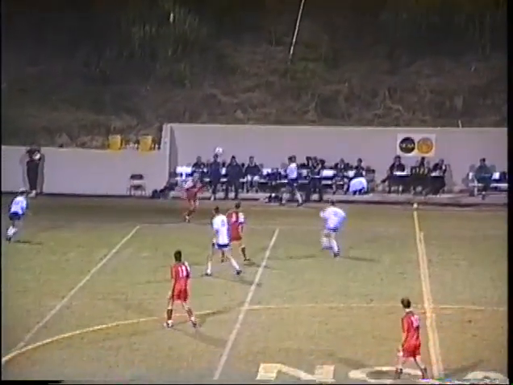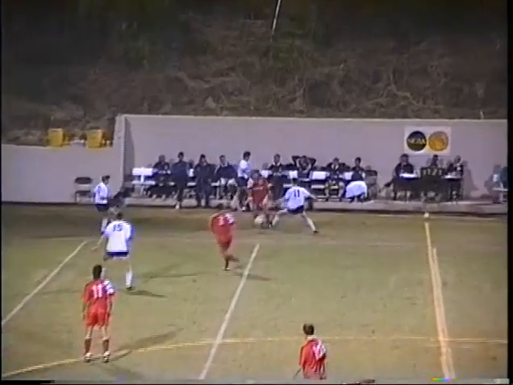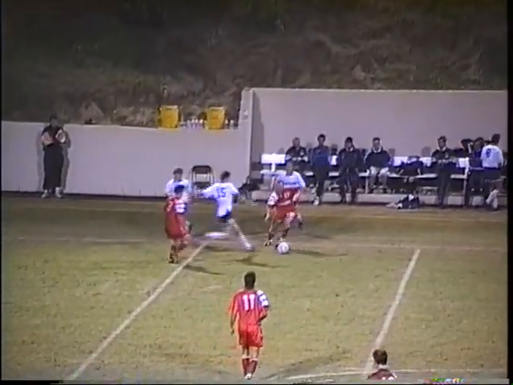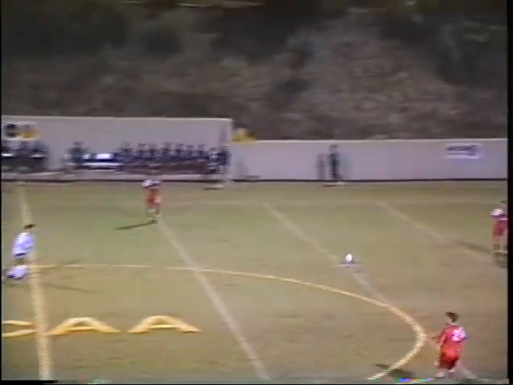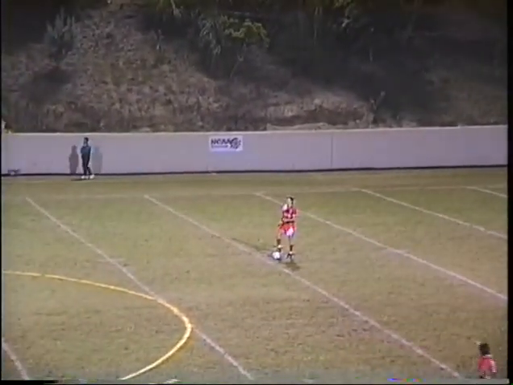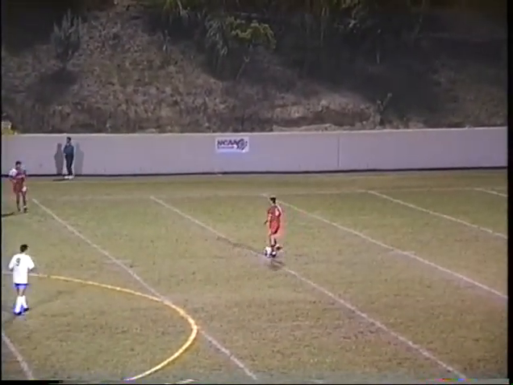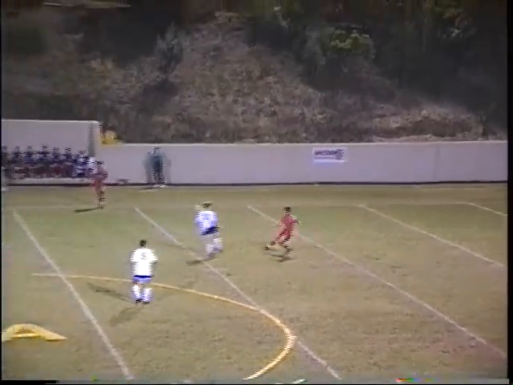And there's Lindquist again with the clear. Battle for the ball around midfield. Stanford will take possession. USD is playing it cautious. They don't want to put too many men up front.